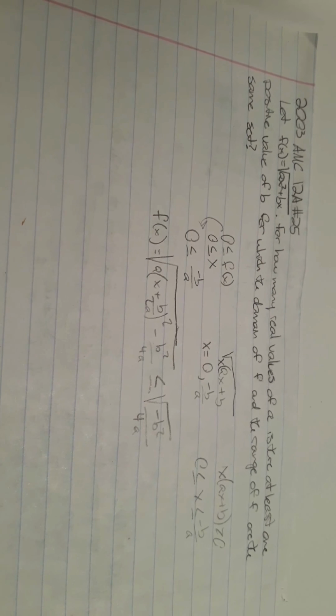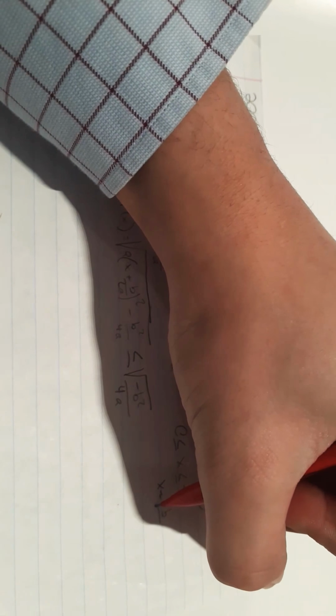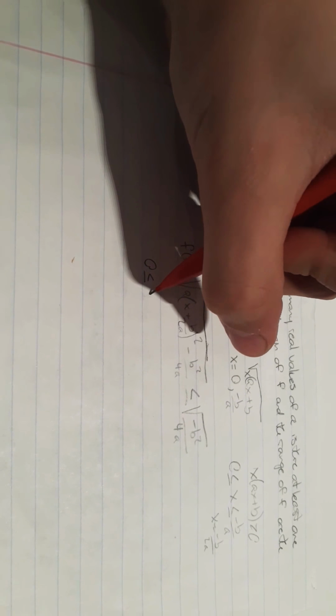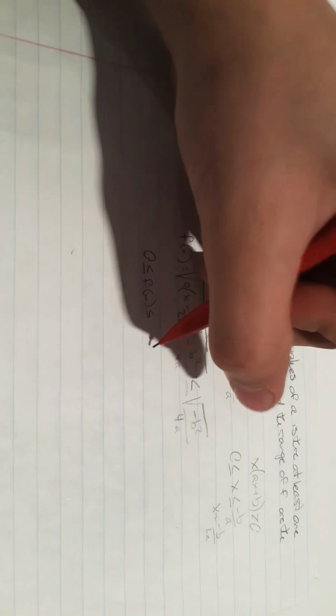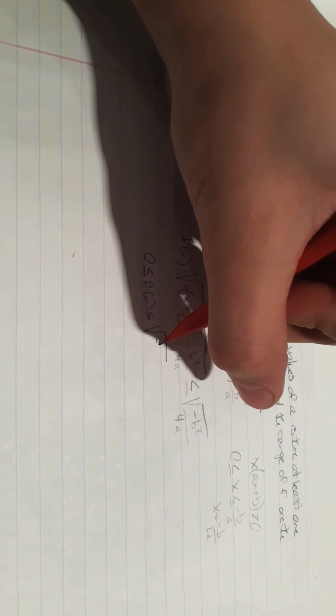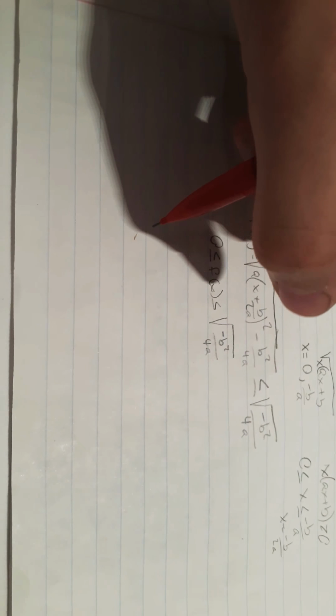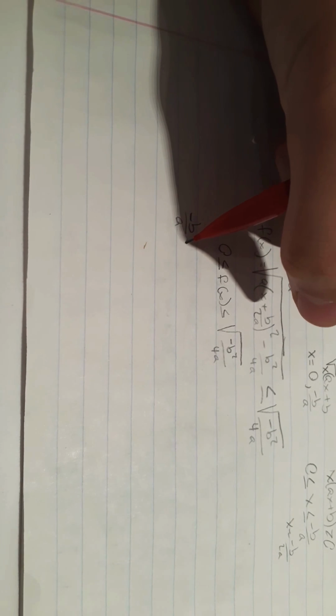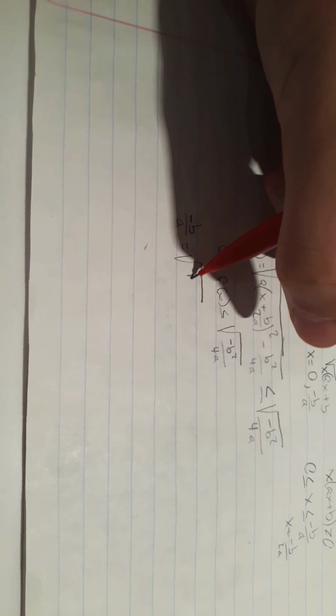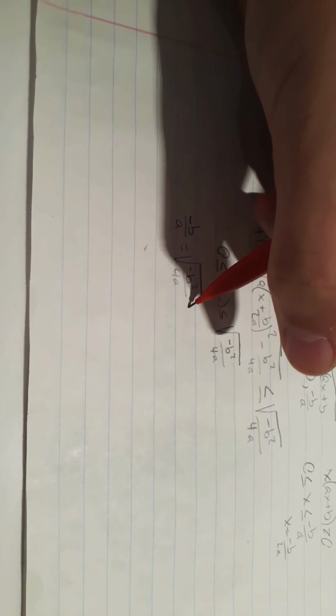Now, since f is continuous, and it assumes its maximum value when x equals minus b over 2a, it means that the range of f is going to be something looking like this. And as the domain and the range are the same, we have minus b over a equals the root of minus b squared over 4a, which is equal to b over 2 root minus a.